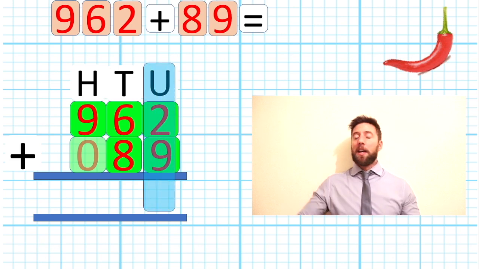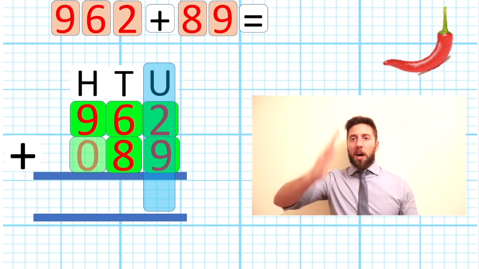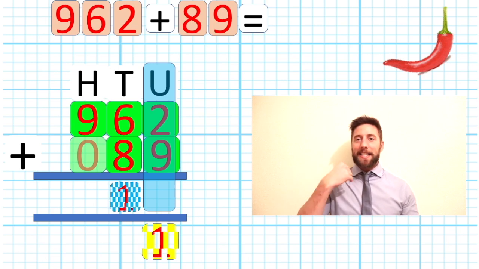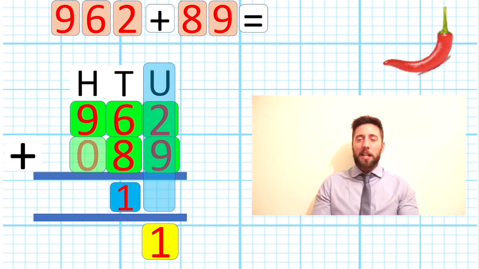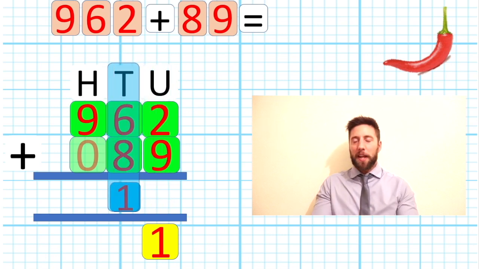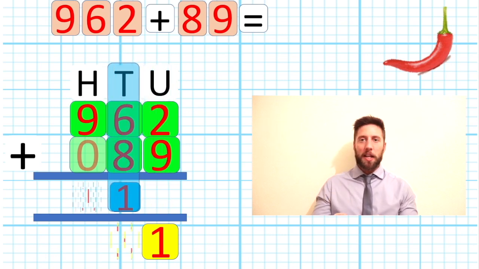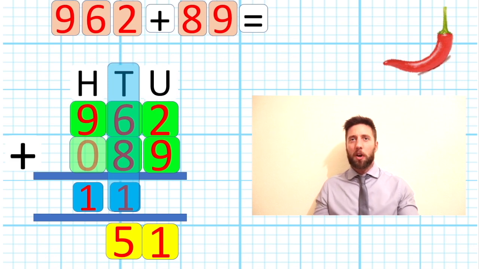Okay, let's start again. Same as before, we're going to start our units column. 2 add 9 is 11. 1 unit, 110, waiting for us for that next question. Tens column, a 6 and an 8 plus this 1 equals 15. Remember, 5 in our tens column, 1 now goes into our hundreds column.